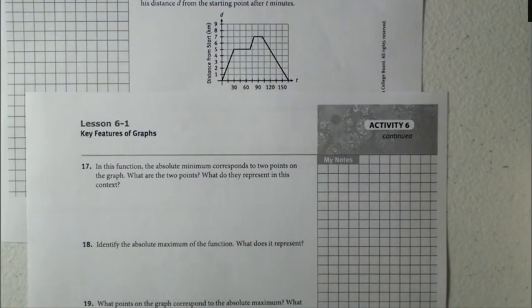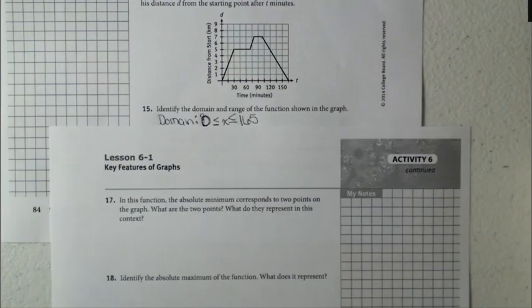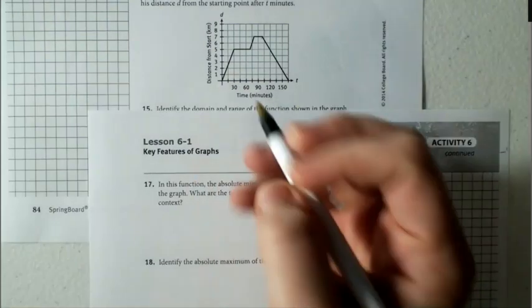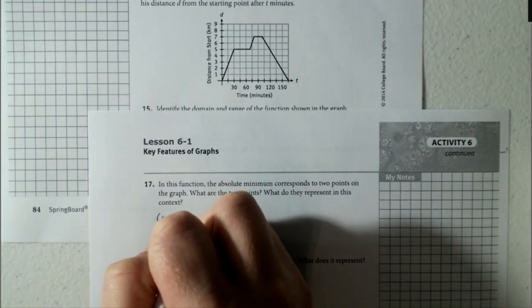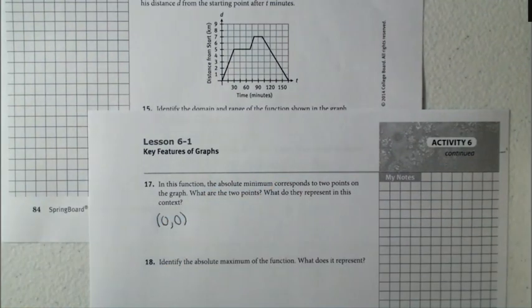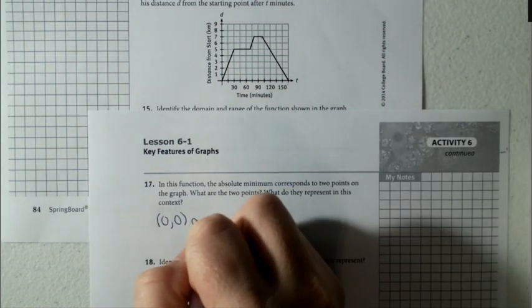Taking a look at number 17. In this function, the absolute minimum corresponds to 2 points on the graph. What are the 2 points and what do they represent in this context? So, we had it at 0, 0. And we had it at 165, 0.